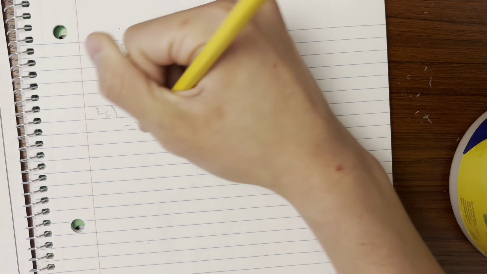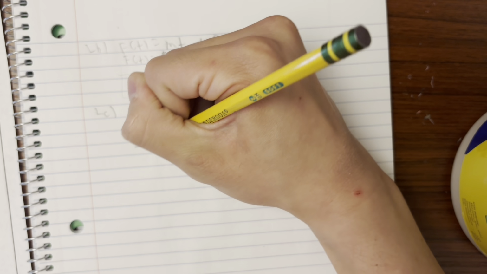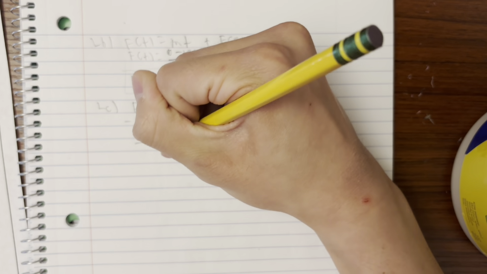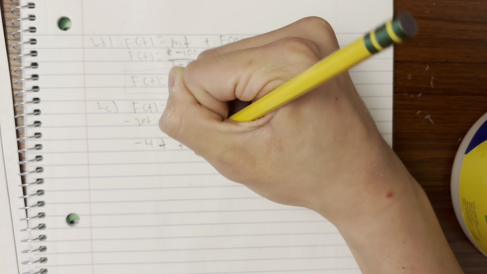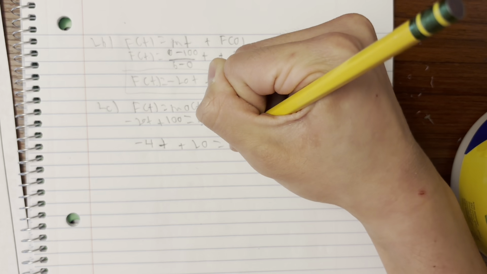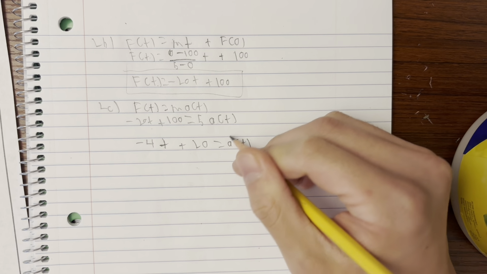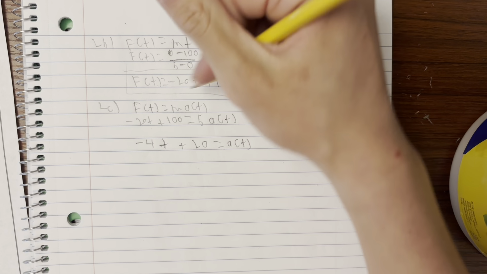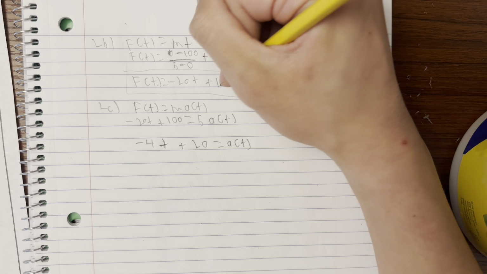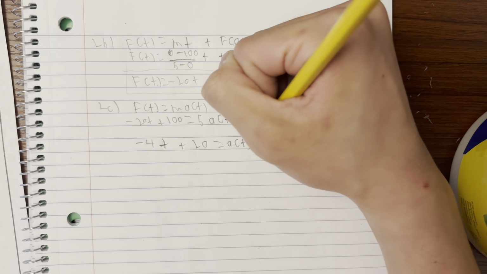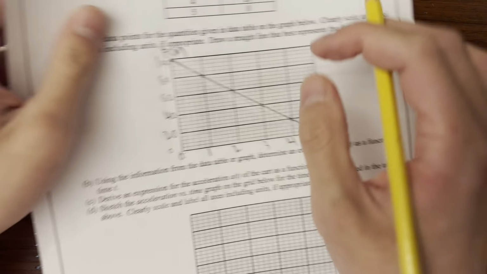We could divide by 5 on both sides to get negative 4t plus 20 is equal to a of t. And this unit will be in meters per second squared. This one will be newtons, because the unit for force is newtons, and this one is for acceleration, meters per second squared. And then we go back over here.